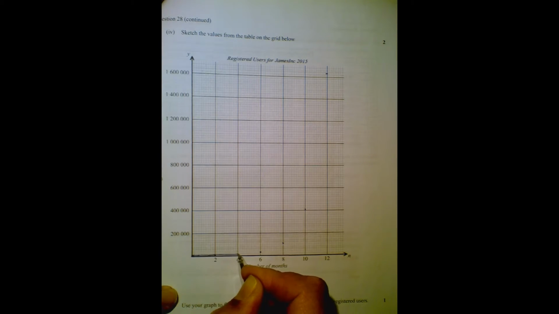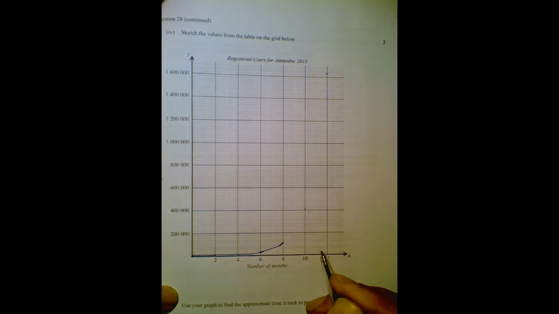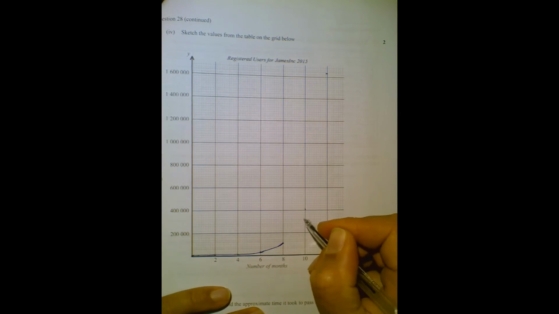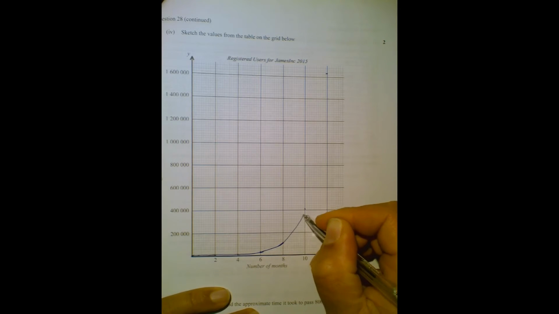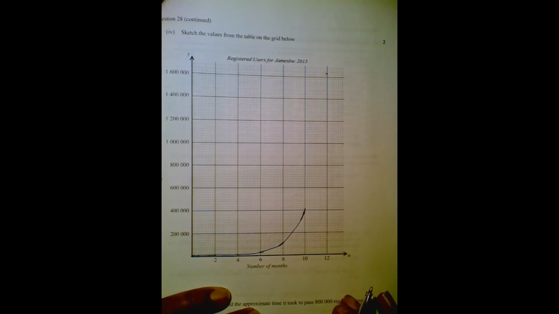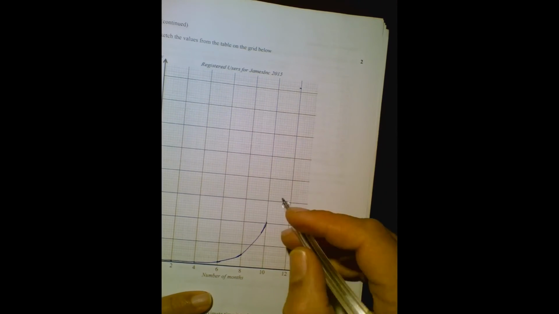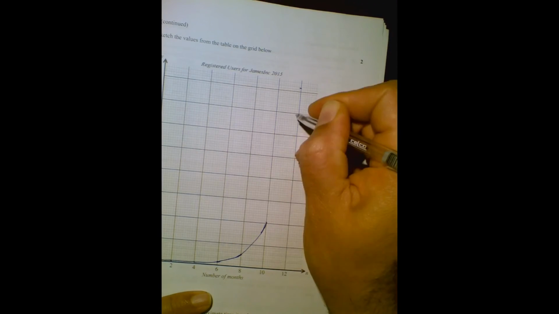So now it's just a case of neatly and carefully joining the dots with a curve. Whatever you do, do not use a ruler. There is nothing straight about an exponential, and people do lose marks when they use a ruler to join the dots in this situation. The reason they lose marks is because it indicates that they don't quite understand what an exponential function is. An exponential function is a curve.